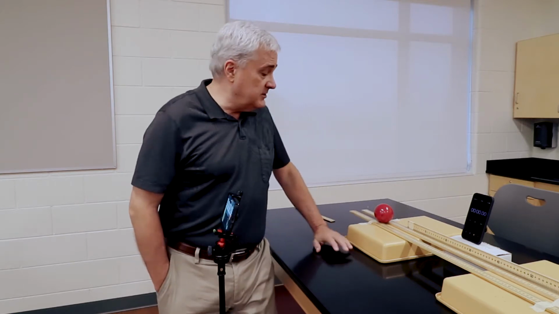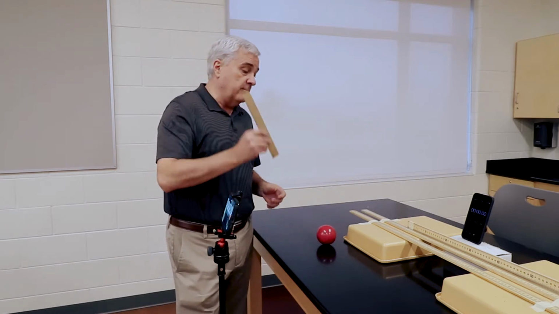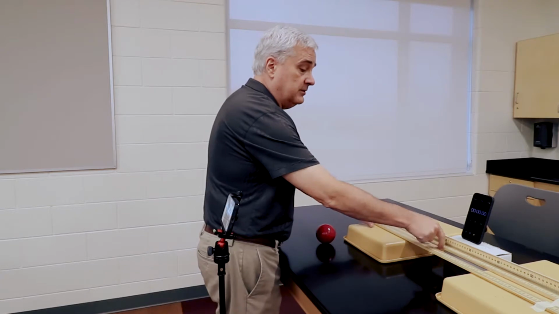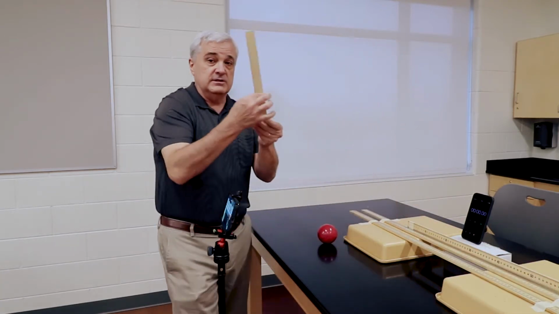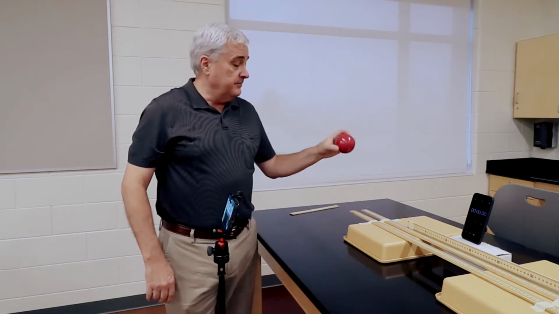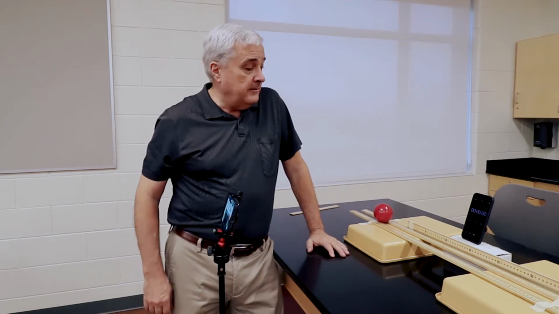The setup is very simple. I have 4 meter sticks and a ruler. The purpose of the ruler is as a spacer to space out the meter sticks, so the meter sticks are uniformly spaced, whatever distance this is. I didn't even measure, it's just a ruler. This is a ball I found. It's fairly smooth and it's not terribly heavy.